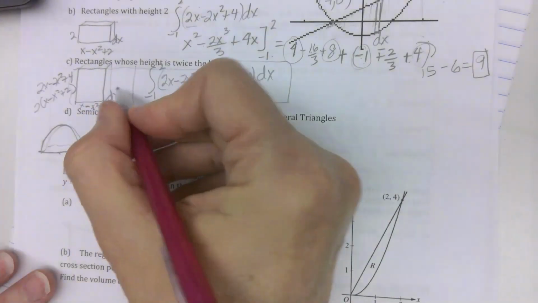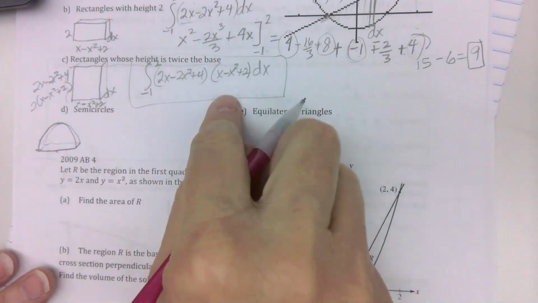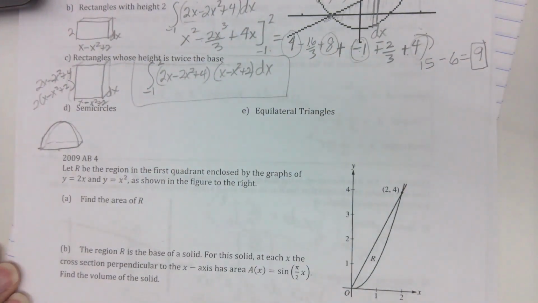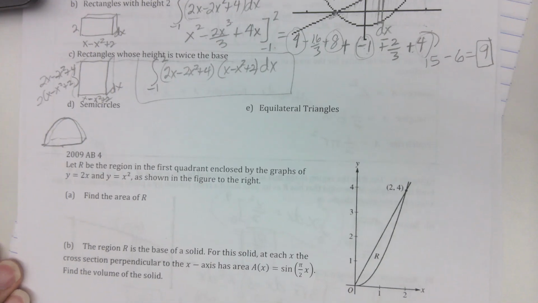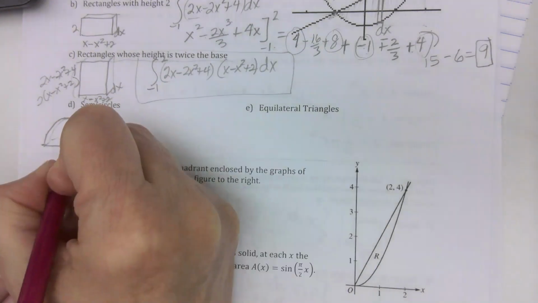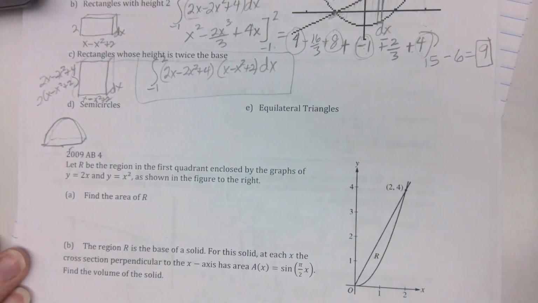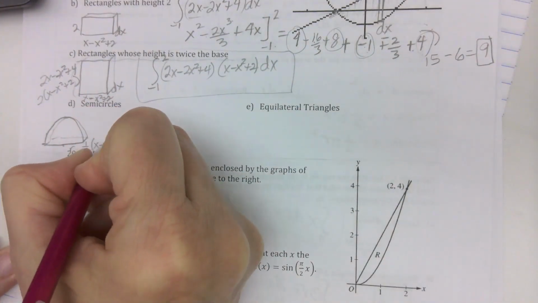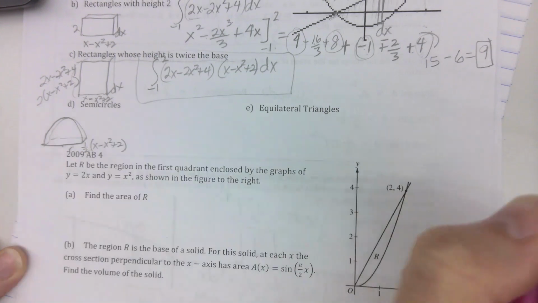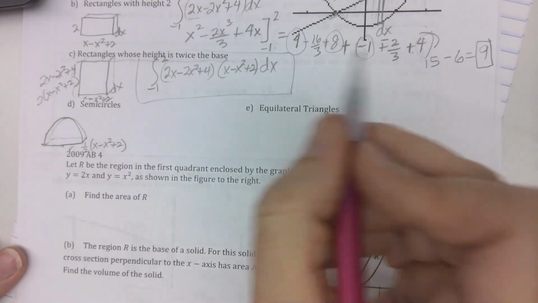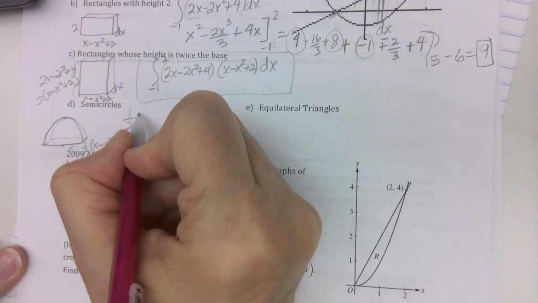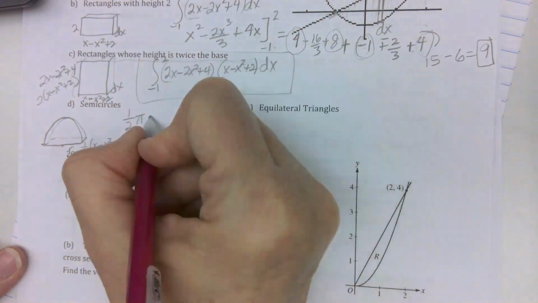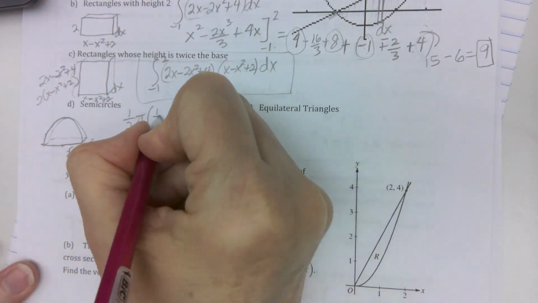But the setup is absolutely the most important, calculator page or not, right? What is the radius? x minus x squared plus 2, over 2. Or 1/2 times x minus x squared plus 2, right? 1/2 pi r squared.